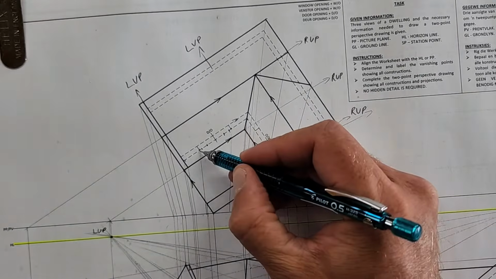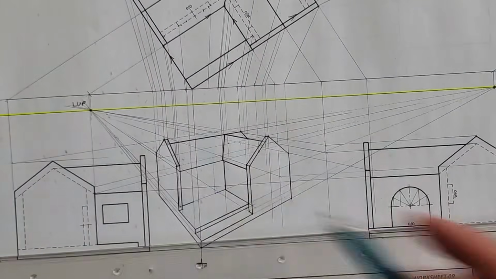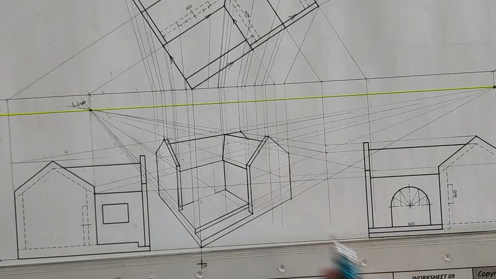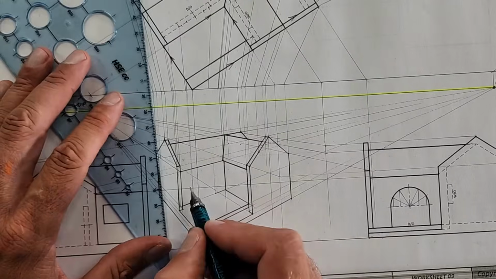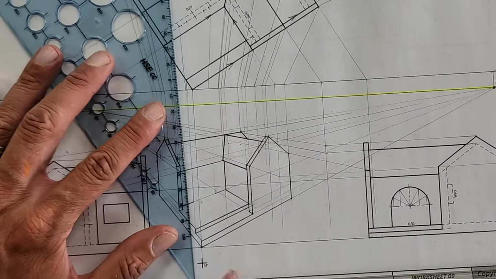And now I have to bring each one of them down to the SP, and I'm just going to plot these corresponding dots. So the first, the outer ones, those are the ones that they've given us.